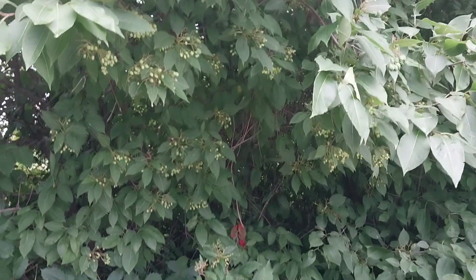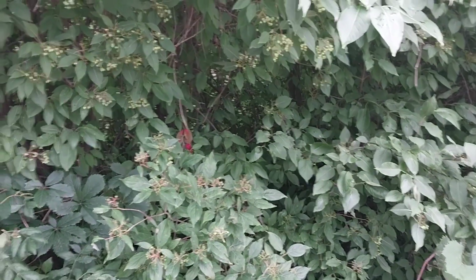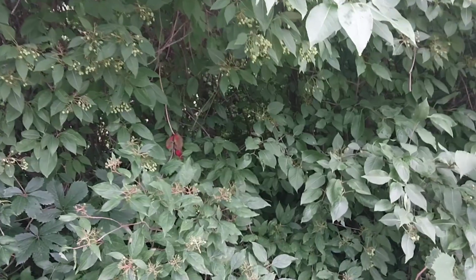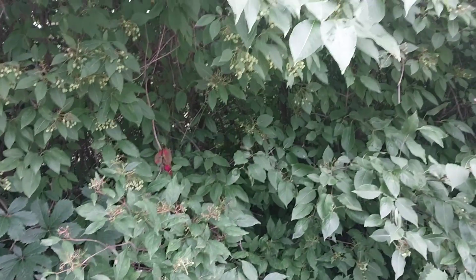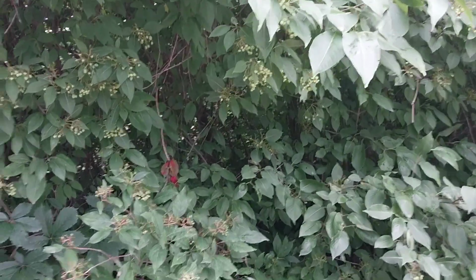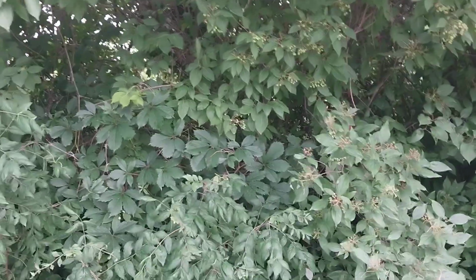This is a nanny berry. And yes, you can eat these berries. They call them nanny berries. I forget why, but they do turn into a blue color. Blue, and they look like blueberries, but they're really not. They're called nanny berries. So yes, you can eat them. A lot of birds will eat them and stuff.